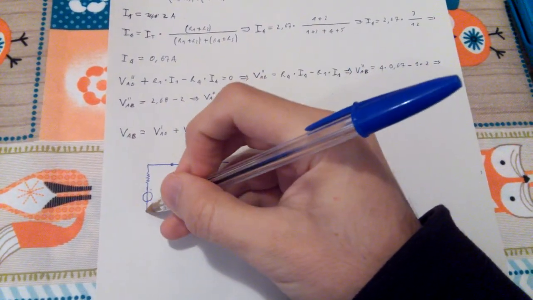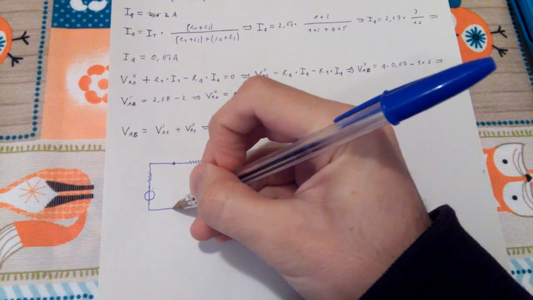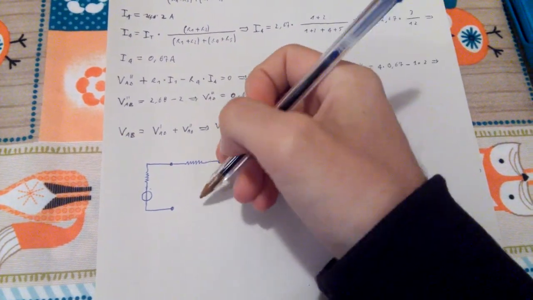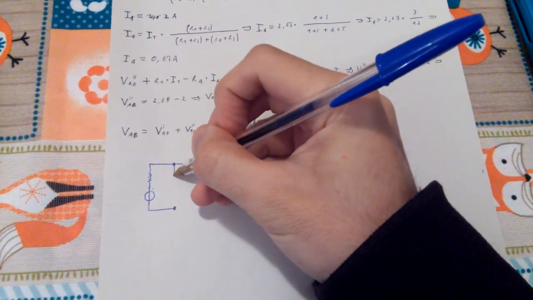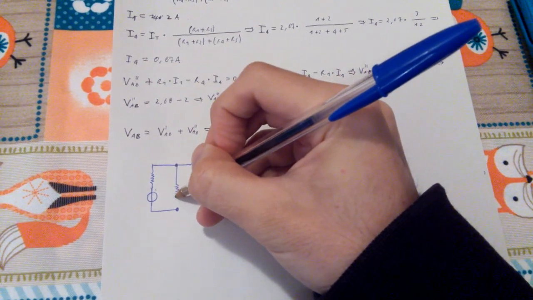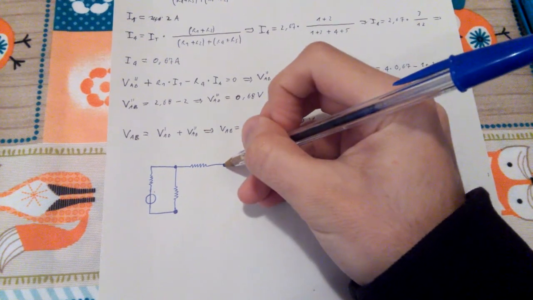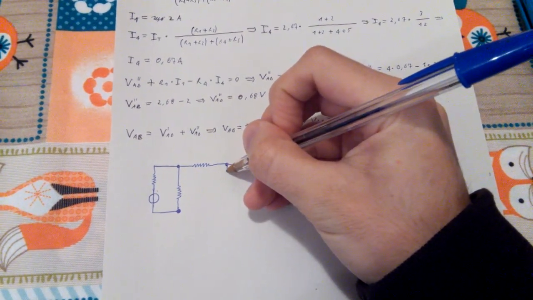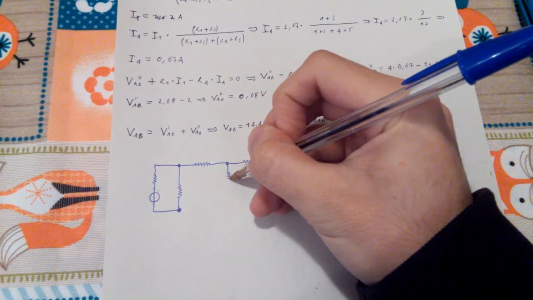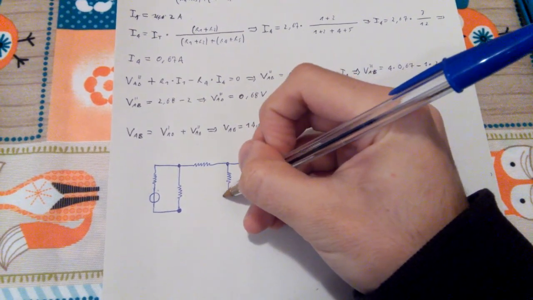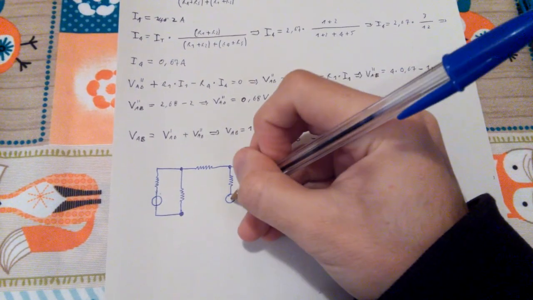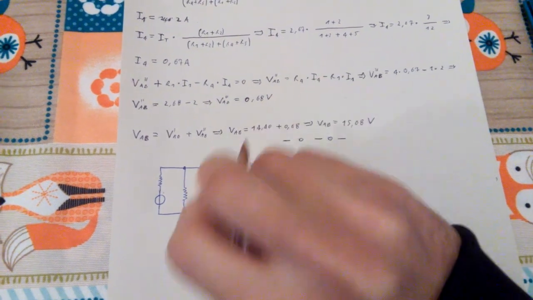And then down here, I have everything the same as above. Here in between, a resistance. Then here in between, a resistance first, and a current generator, which points in this direction.